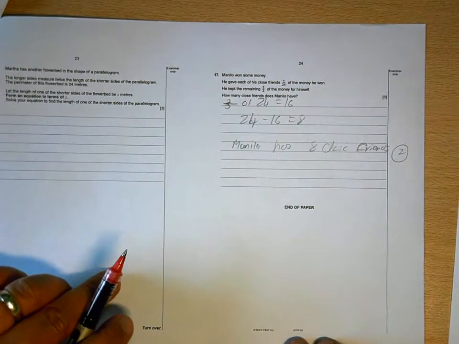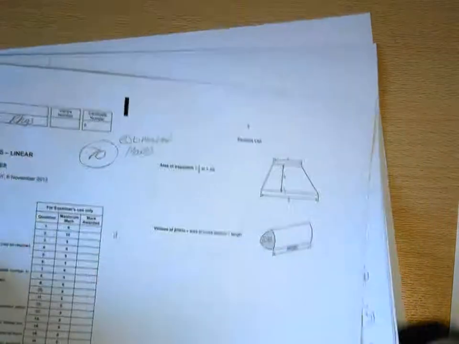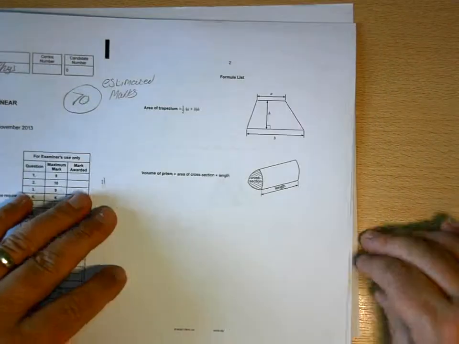And number 17 is 8. Well done. Okay, that's a real good paper there. Morgan, let's have a look.